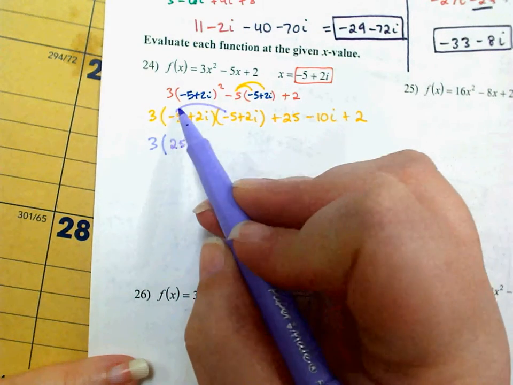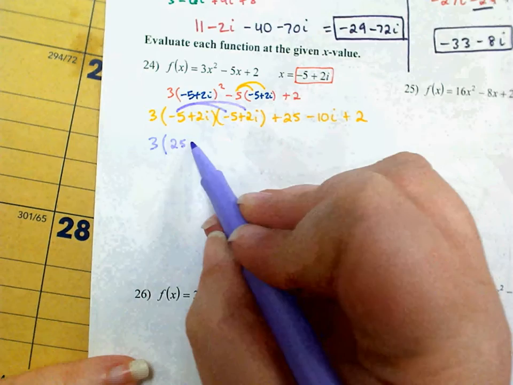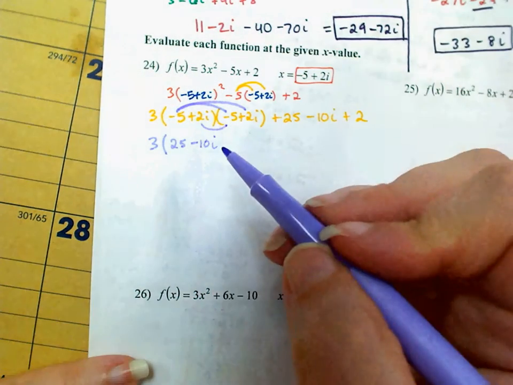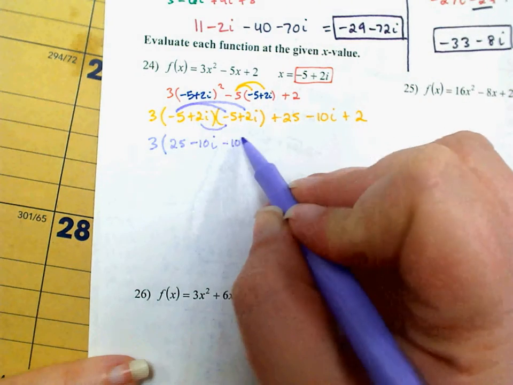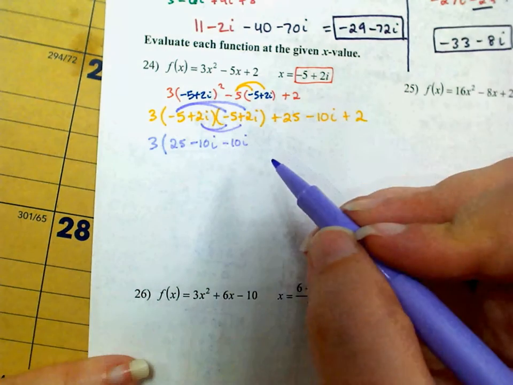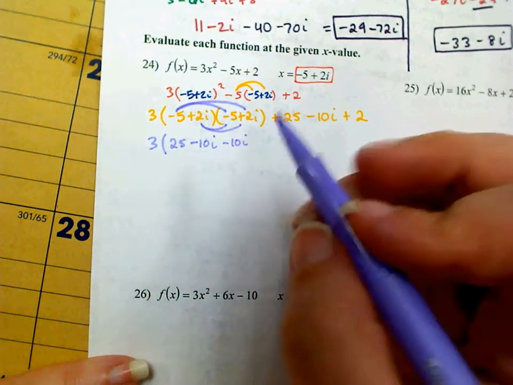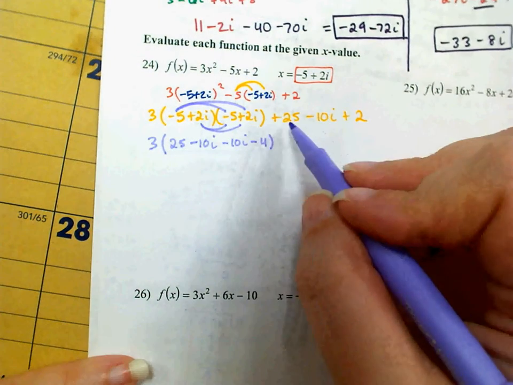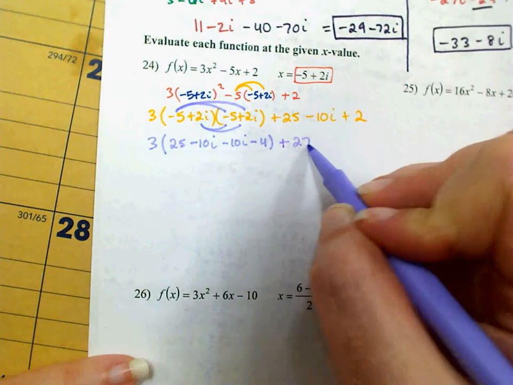Negative 5 times 2i, which is a negative 10i. And then 2i times negative 5, which is a negative 10i. And 2i times 2i, which is a positive 4i squared, which is a negative 4. Okay? And then I'm going to combine what I can. 25 plus 2 is 27, and then minus 10i.